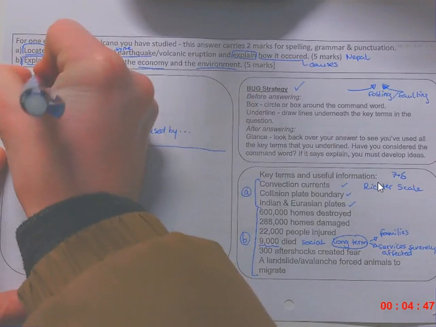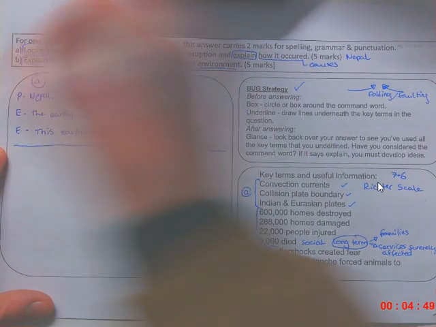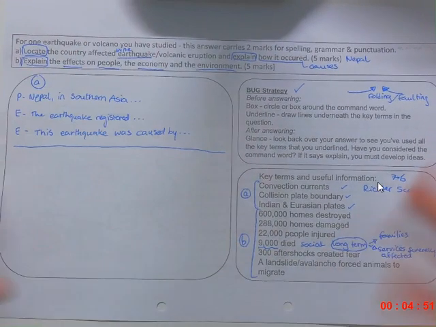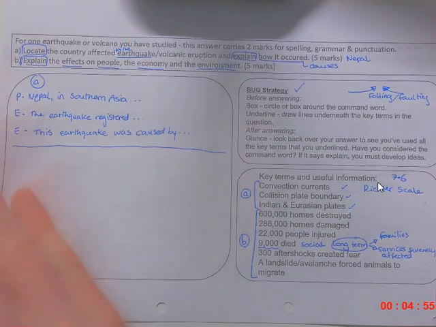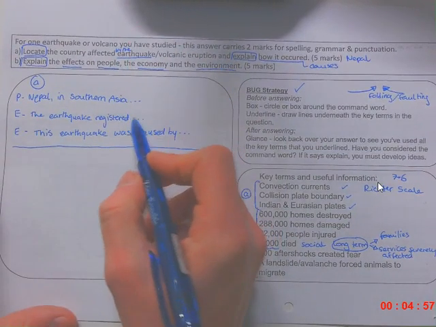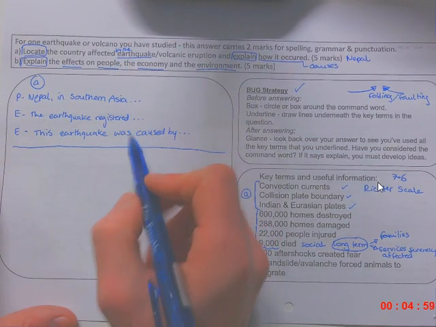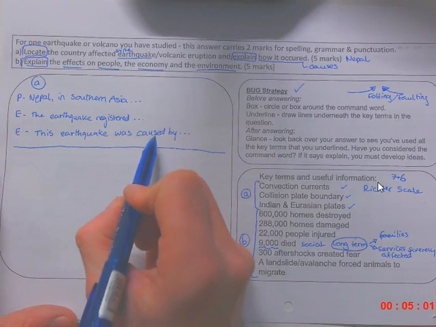That's our part A. Once you do that, you get 1 mark for naming the location, and then you're going to get your extra couple of marks for showing where it was located, what it registered on the Richter scale, and what it was caused by.